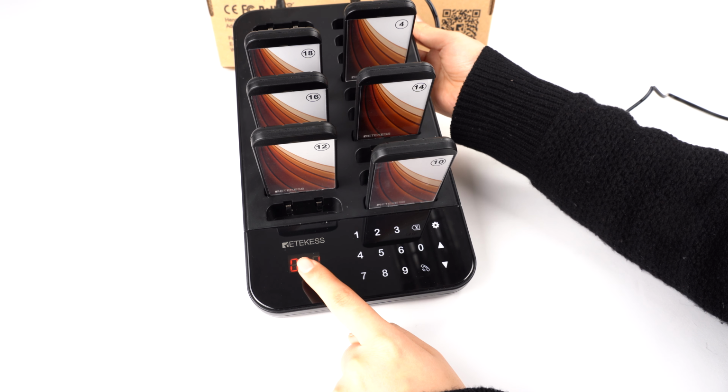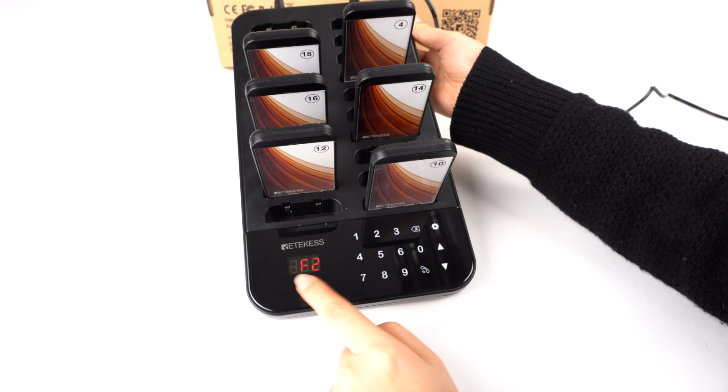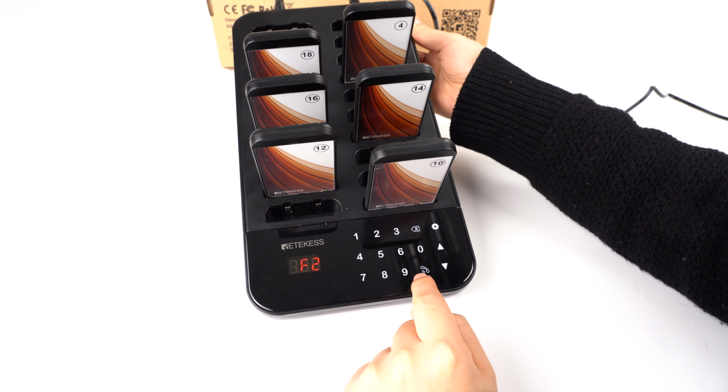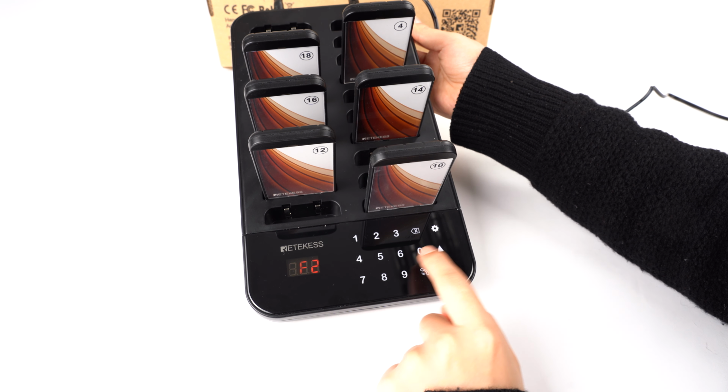And the 1 means confirm. Okay, it's beep, so if you change to 1, it will beep again. And so we can set again.